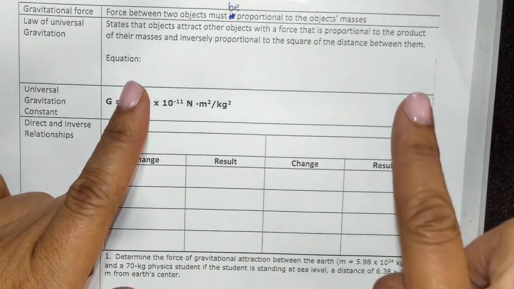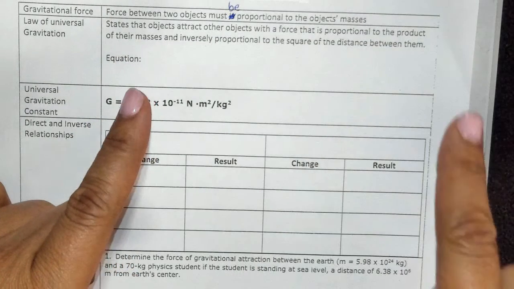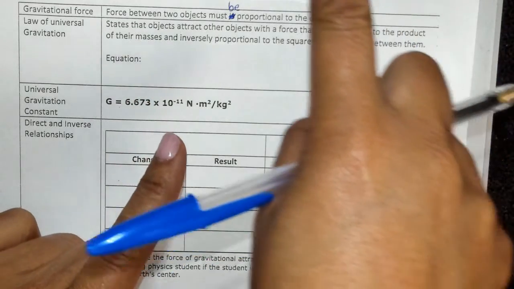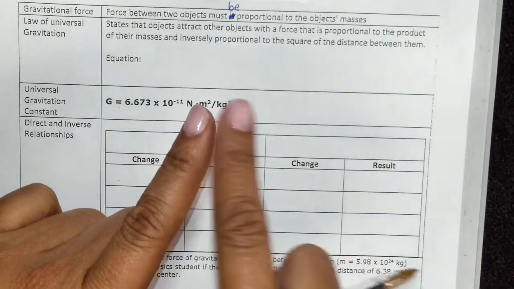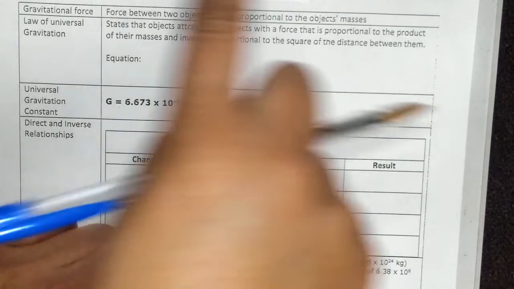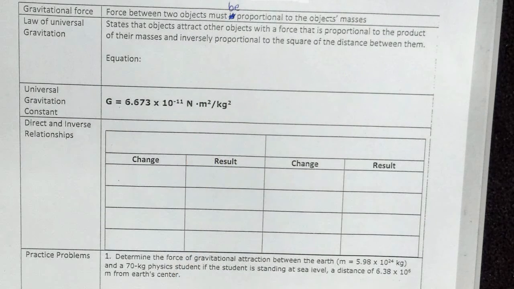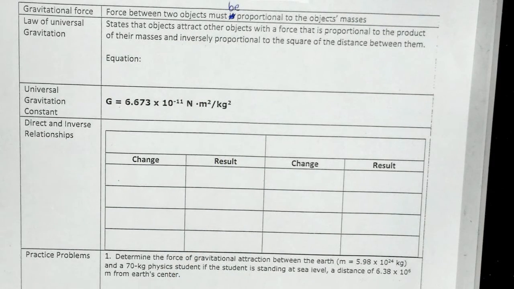But if this object, let's say it's the moon going around the Earth, that distance now becomes what? This distance here becomes the radius of that circle. So what happens if your radius, or your distance between those objects, is increasing? Would you expect more of a gravitational pull or less? Less. All right, so the further you get away from Earth, the less of that pull you're going to feel by its gravity. Okay, so that's what this is saying here.